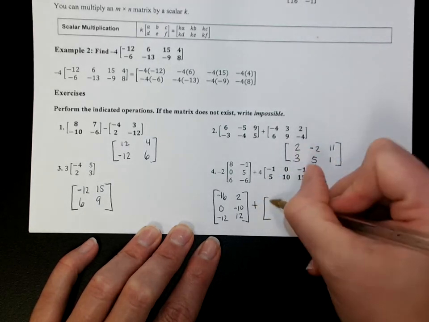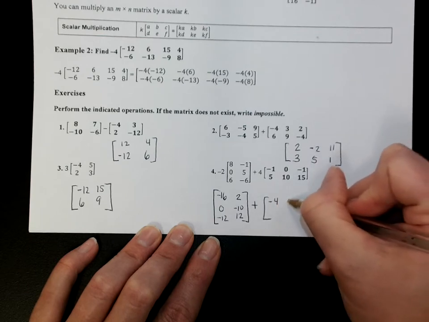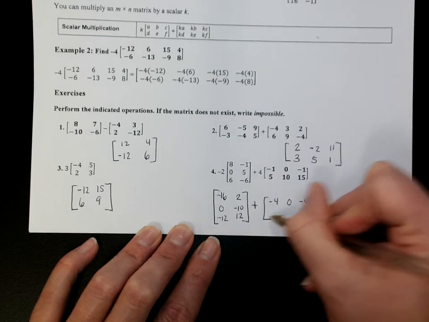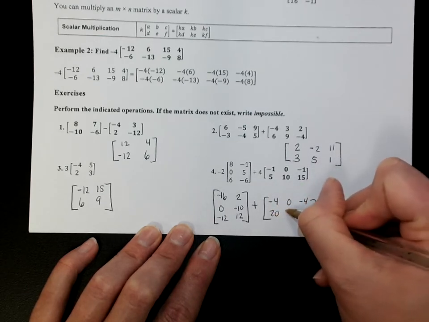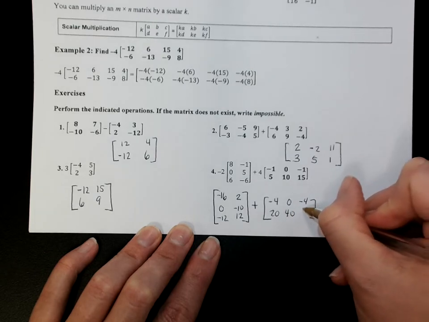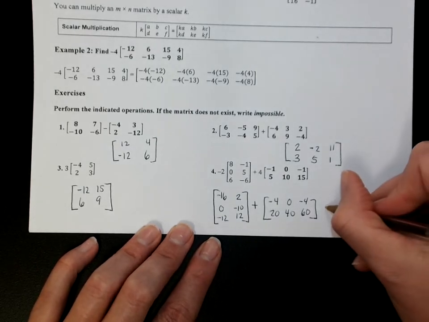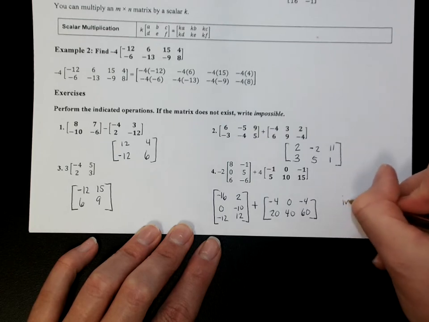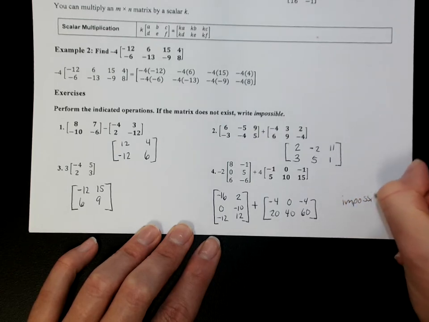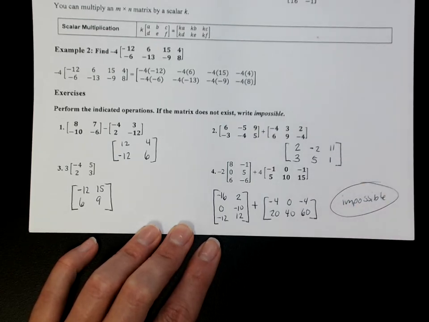Same thing here, 4 times -1, 0, -4, 20, 40, 60. And then it wants you to add these two things together, but I can't because they're not the same size, so it is impossible to do the rest of that addition.